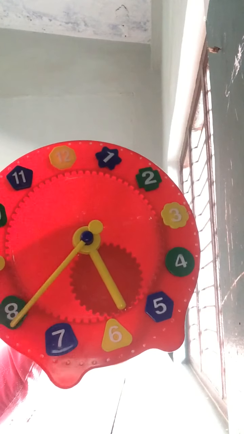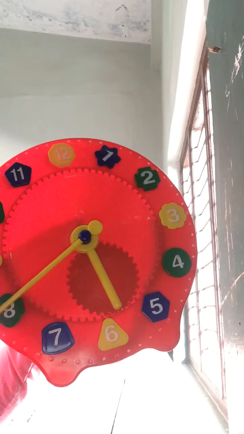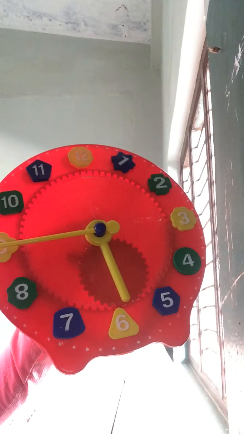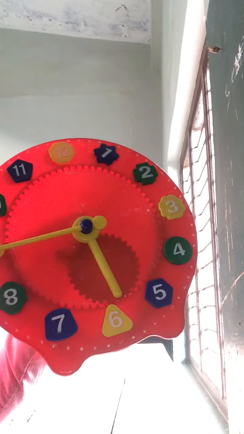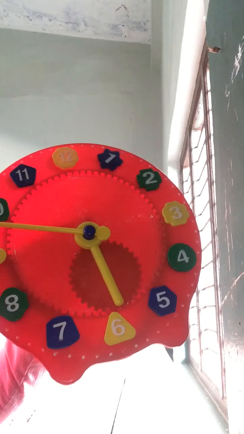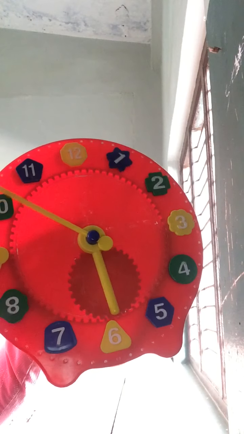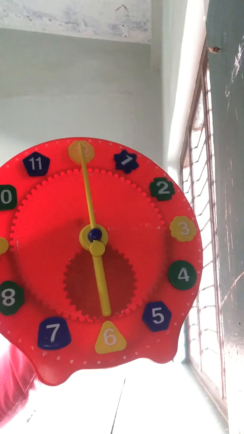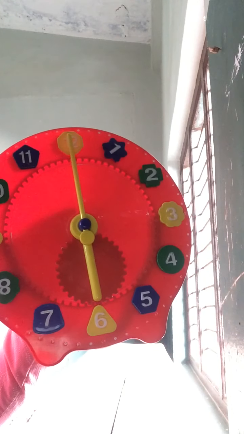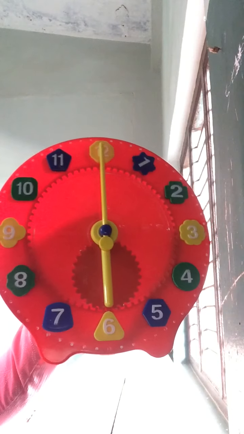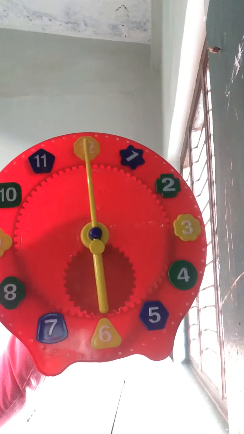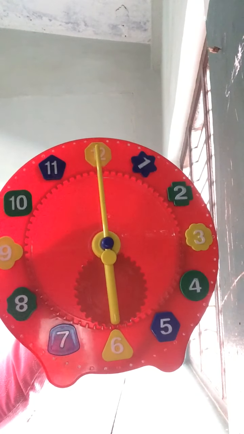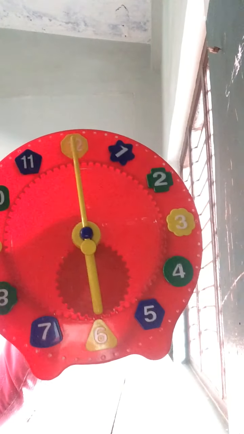Now 5:35, 5:40, now it is 5:45. This 5:45 we can also read in another way that I will show. Now it is 5:50, 5:55. Now it is the time 6 o'clock. Now we know 1 hour is 60 minutes. So 30 minutes is half of that 60. That means half an hour is 30 minutes. Now what will be its half?